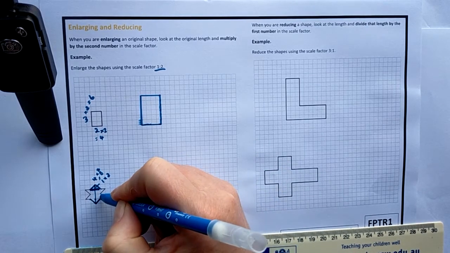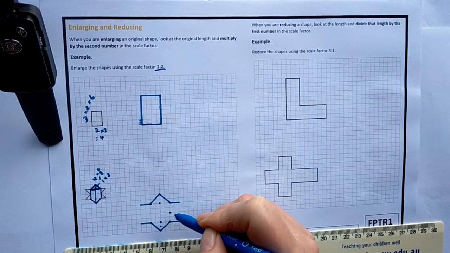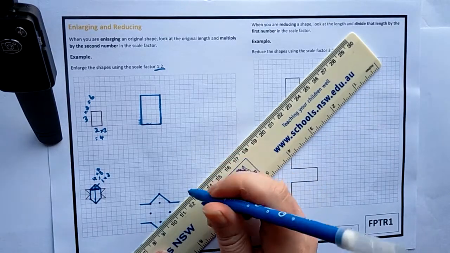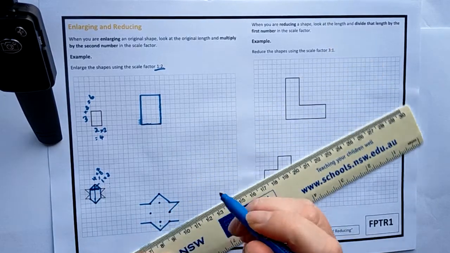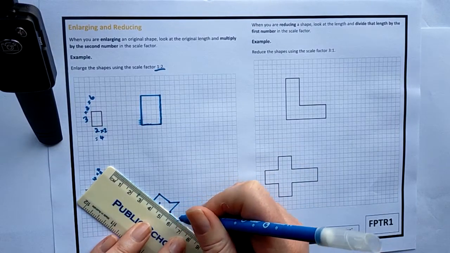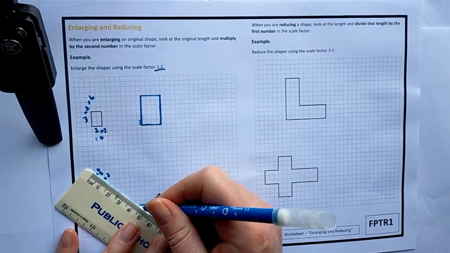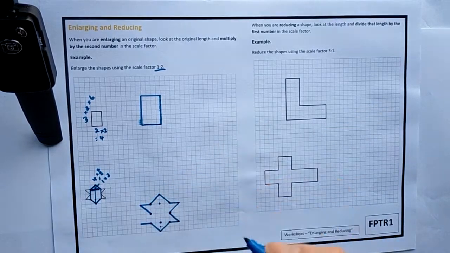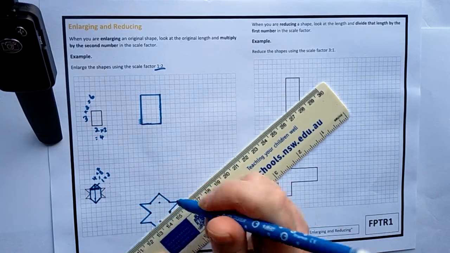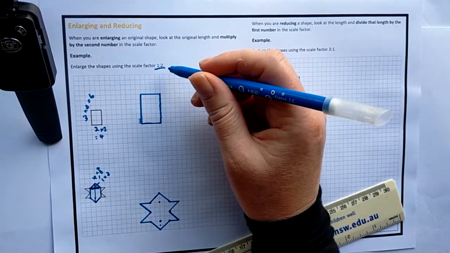We have a look. That kind of makes a rectangle. So I'm going to come into this dot, out to that dot. Oops, draw my ruler. Come into this dot, out to that dot. And you've ended up with an enlargement by a factor of 2.